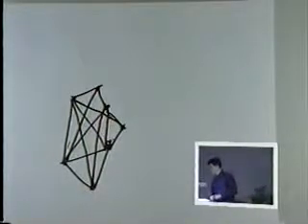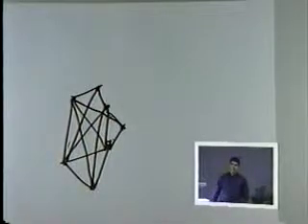Because the more edges there are, the more chances there are for things to cross, and the less freedom you have to prevent it. So we would expect planar graphs to be rather sparse.